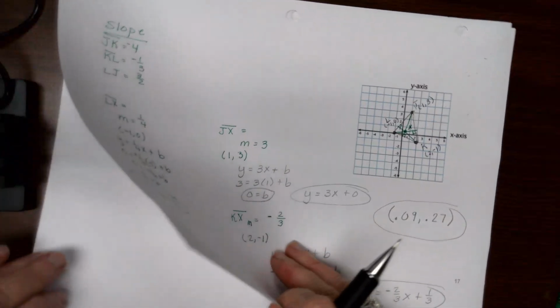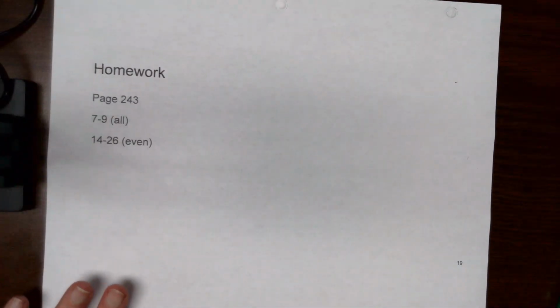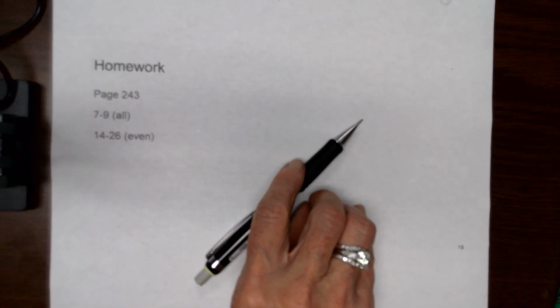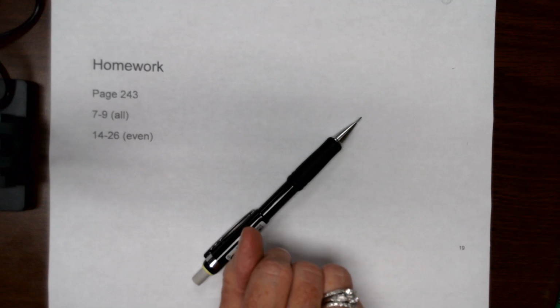All right, this stuff is tough. Your homework on this is page 243, 7 through 9 all, and 14 through 26 even.